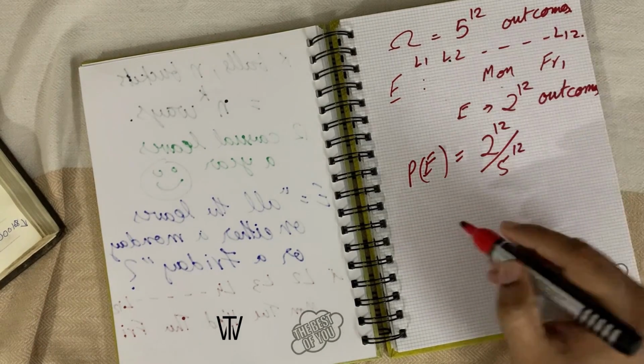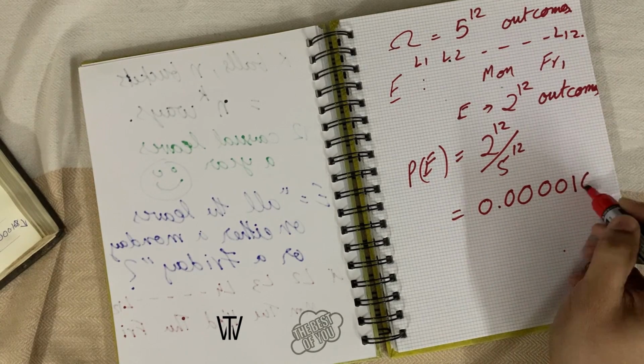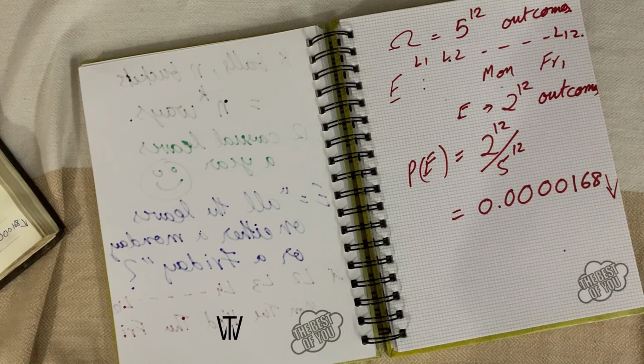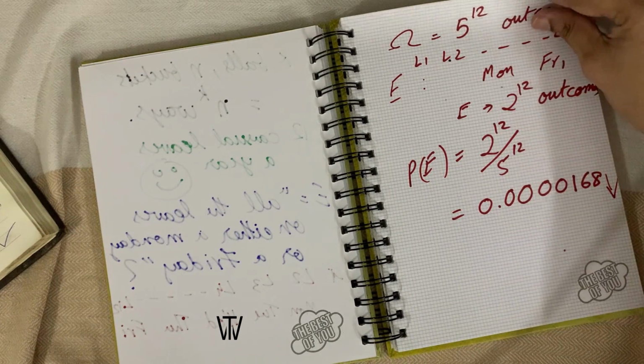That equals 0.000168, which is a very small probability. So if your employer sees that a lot of your casual leaves fall on Monday or Friday, he would know that you've been a naughty boy or girl.